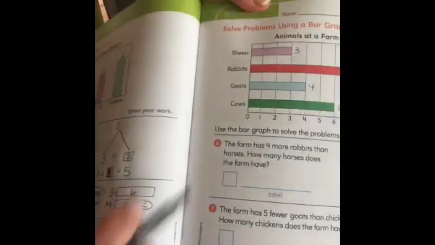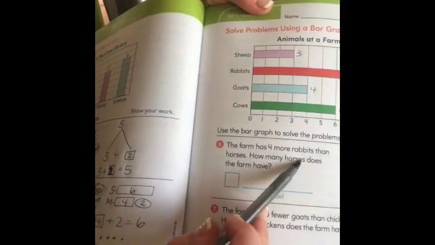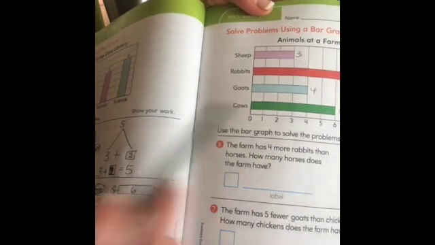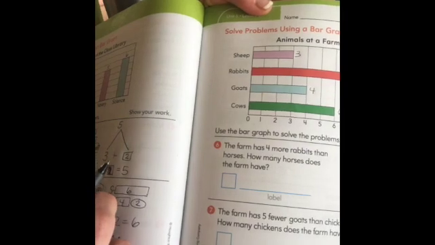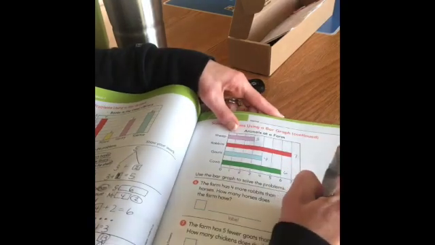All right. It says, the farm has 4 more rabbits than horses. Than horses. What does that tell us, guys? My alarm's going off. It should be comparison bars. So how many horses does the farm have? So I'm instantly going to set up my comparison bar.